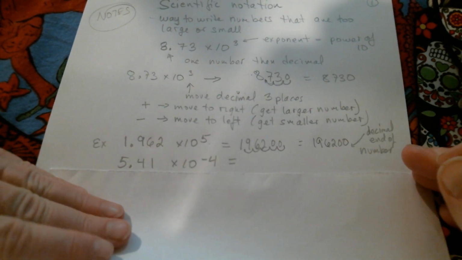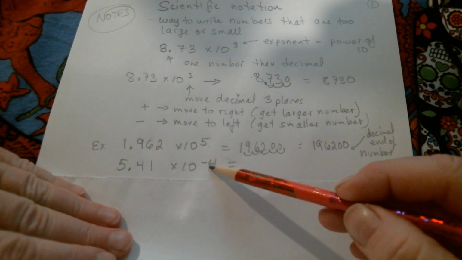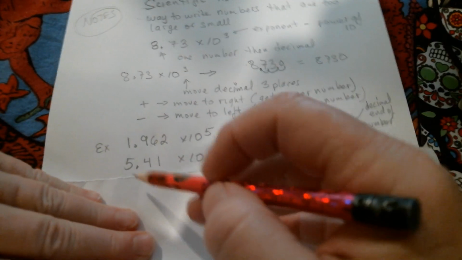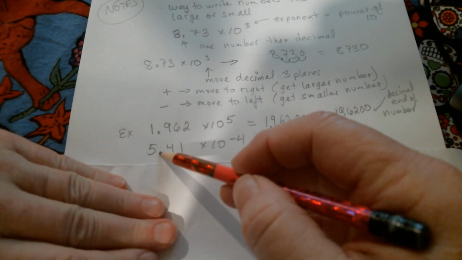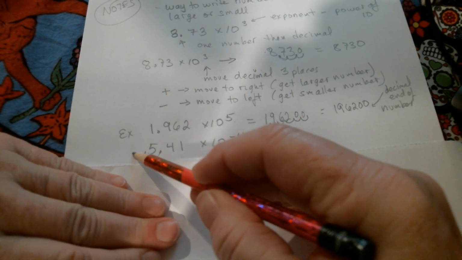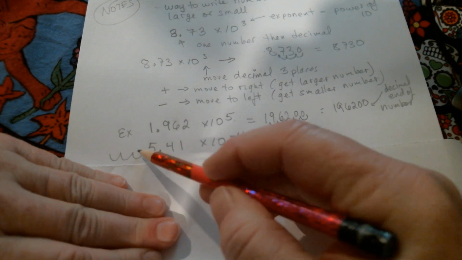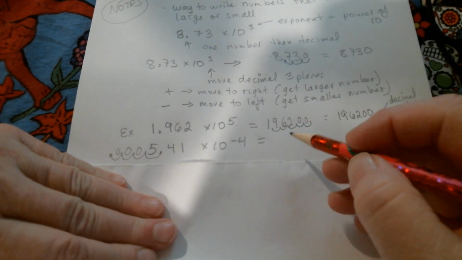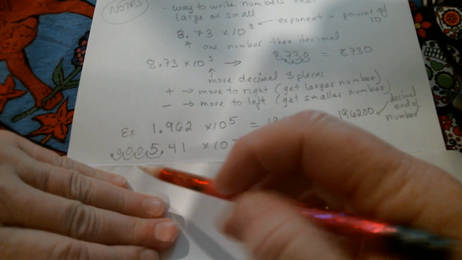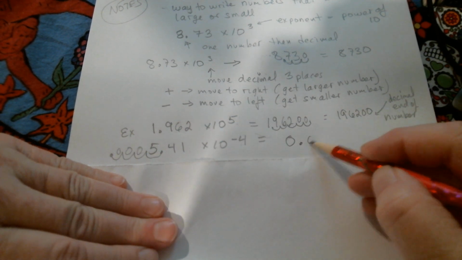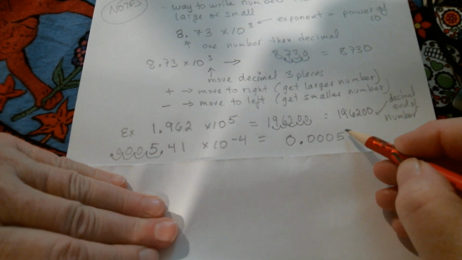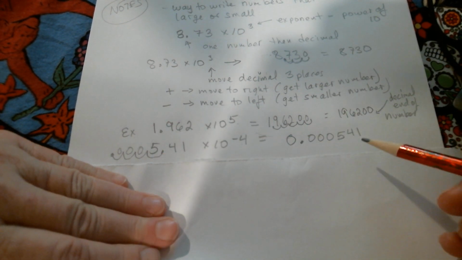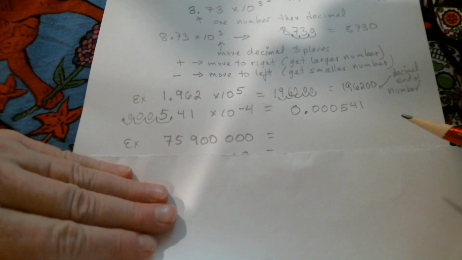All right, let's try some more. Okay, on this one now I have a negative exponent. That means I'm going to go the other direction. I need to get a smaller number. Okay, so I'm going to just do this one right here. So I'm going to go 4 places. 1, 2, 3, 4. So now I fill in with zeros. My decimal point is here. Let's rewrite this, clean it up. So I'm going to put 0 point, and then I have 3 zeros. Then I have my 5, and the 4, and the 1. So the decimal is no longer here. I've moved it. All right, let's do some more.